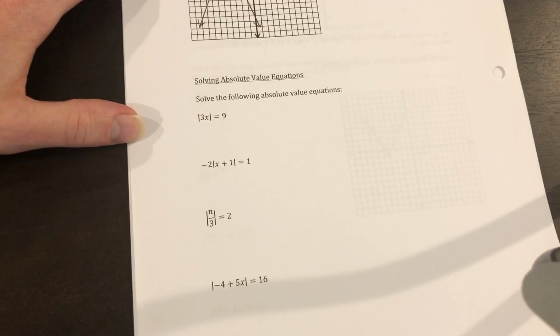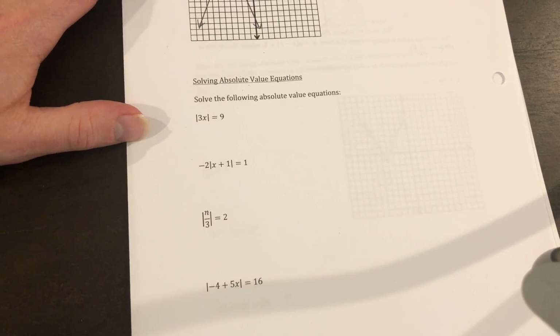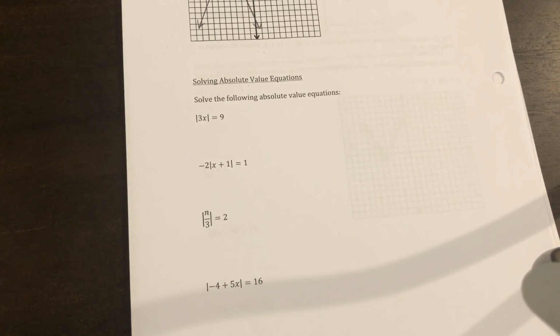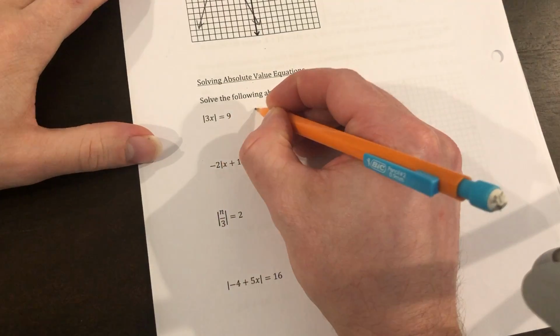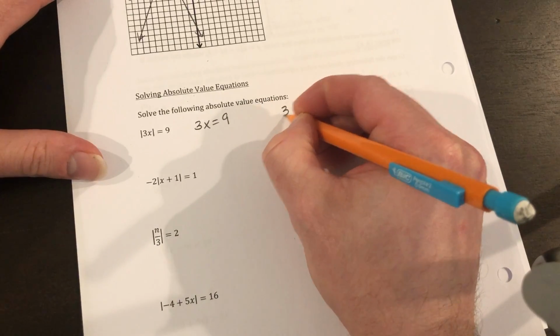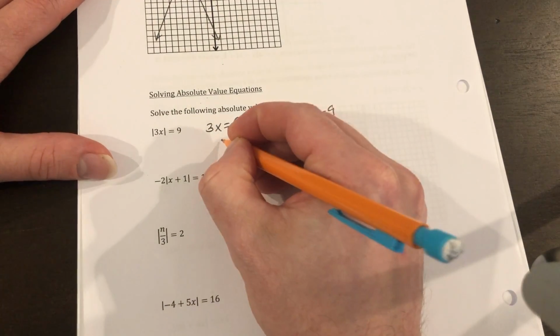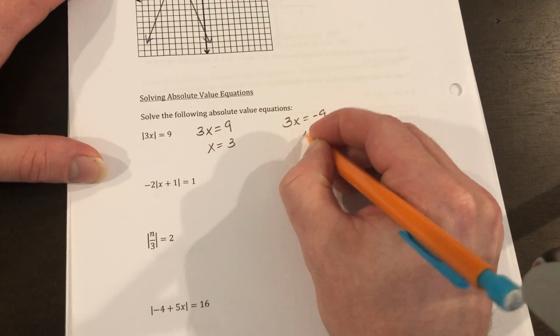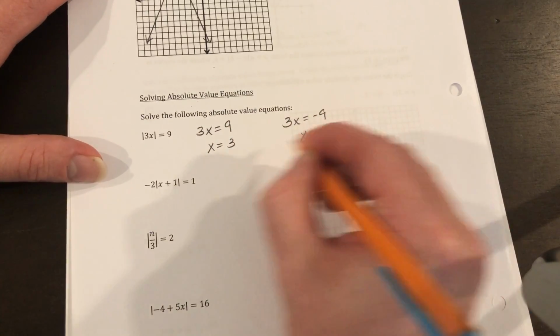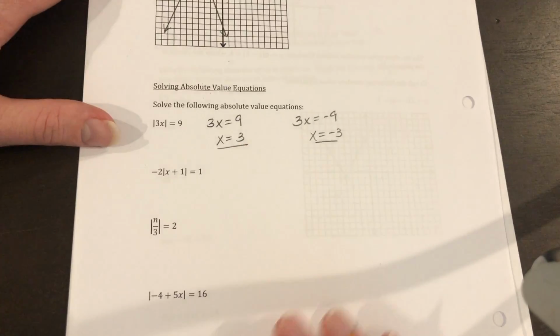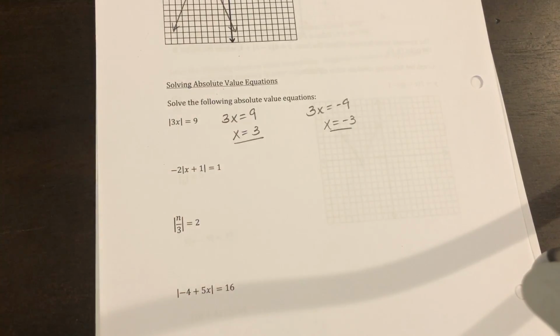Now, in order to solve absolute value equations, you have to drop the absolute value and you have to make sure that you put plus or minus. So when I drop the absolute value, I'm going to put plus or minus 9, and I have two answers. So x is going to be equal to 3 and x is going to be equal to negative 3. And that's it. So the whole goal is to isolate the absolute value.